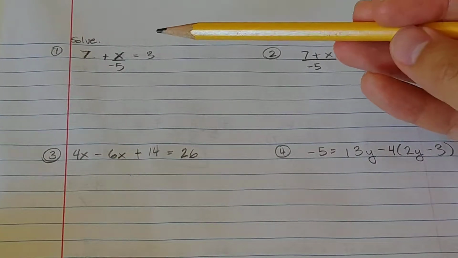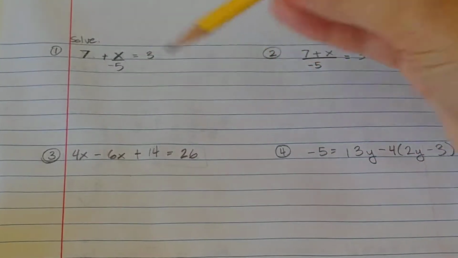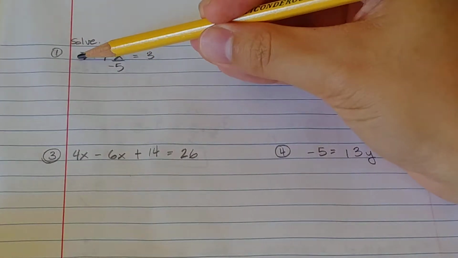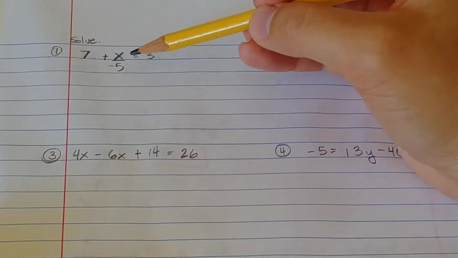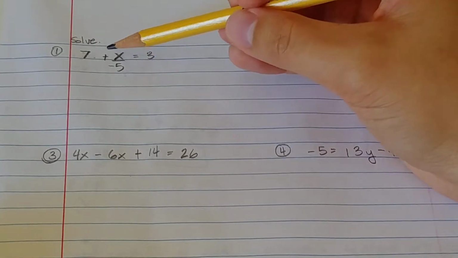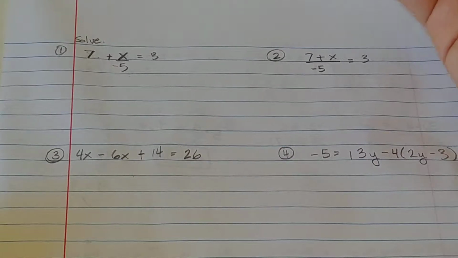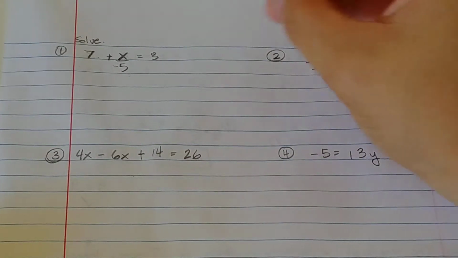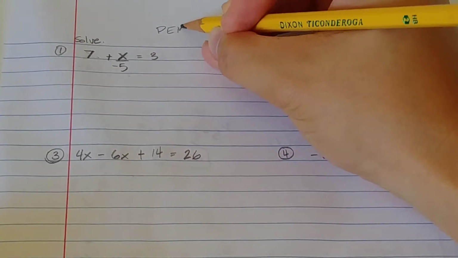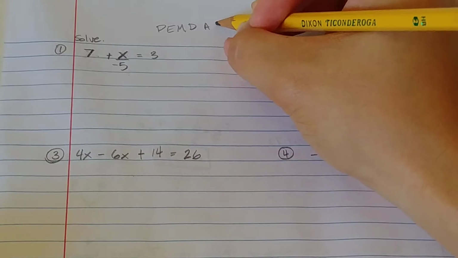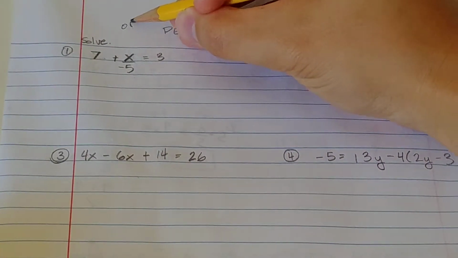So when we're solving, when we have multiple operations, notice that we have an x plus 7 and an x divided by negative 5. So we have two operations, adding and dividing. When you have that, you want to go in order. Remember PEMDAS, the order of operations. That's the order for simplifying.